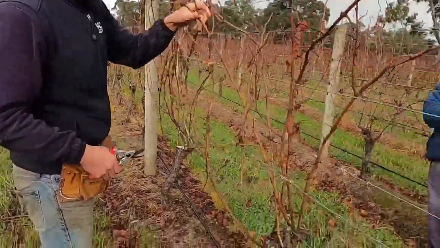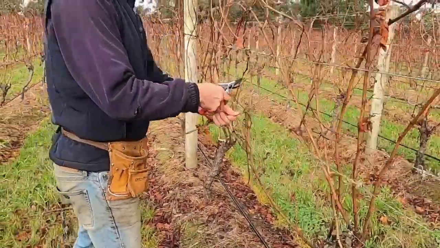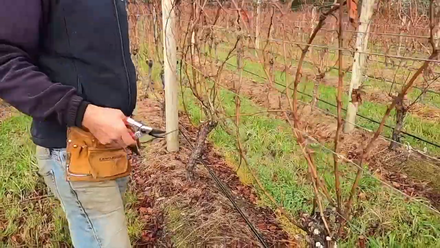It can be reasonably violent when you're up in the high part of the canopy because there's buds there that you don't want.